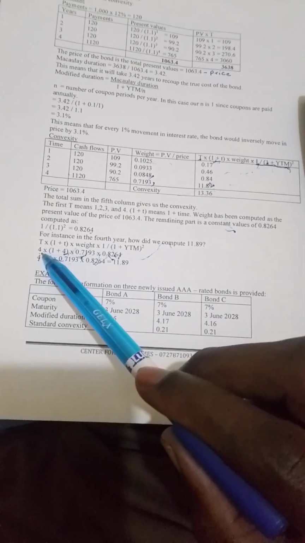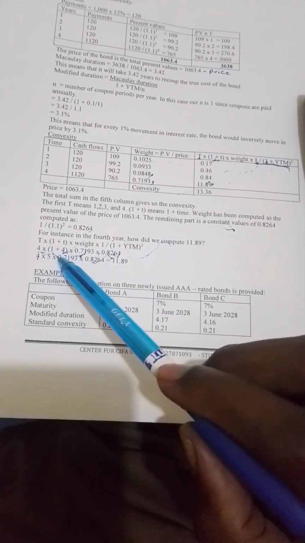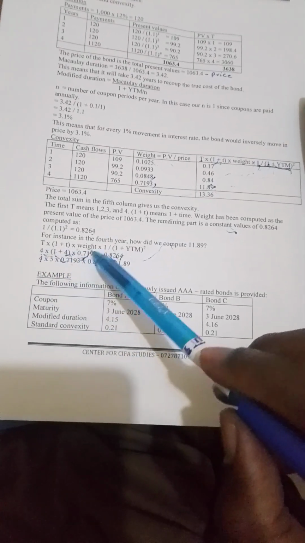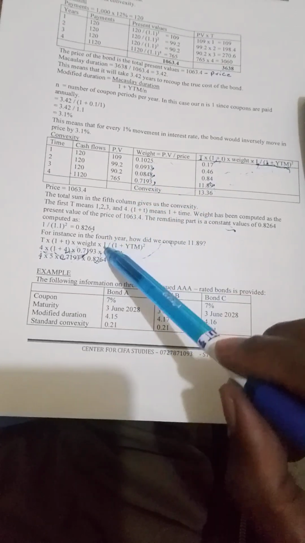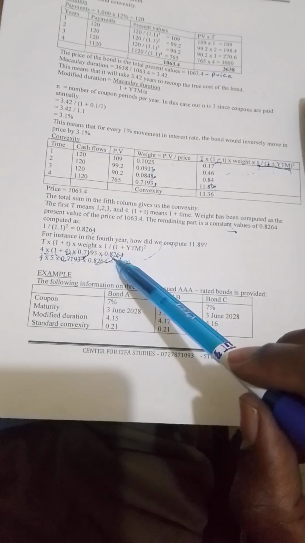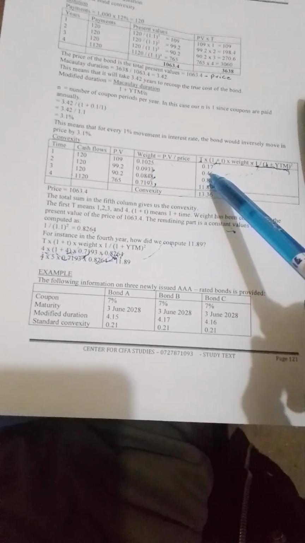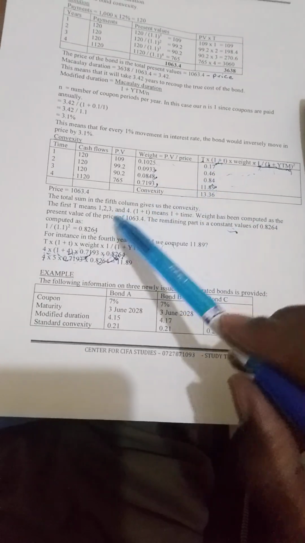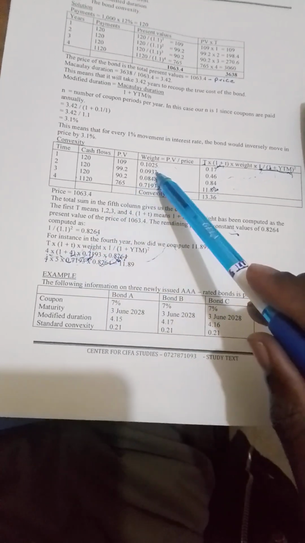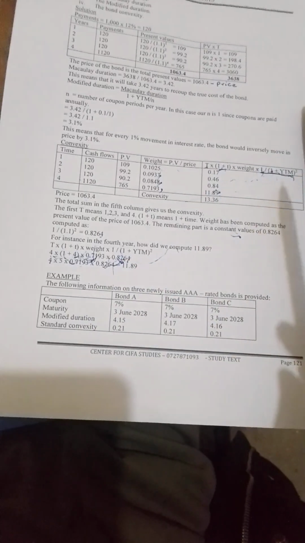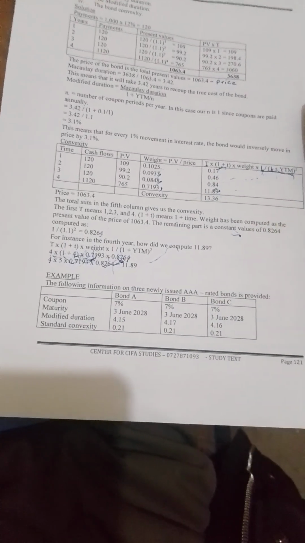Year 2, you take 2 times into brackets 1 plus 2 multiplied by 0.0933 times 0.8264. If it is year 1, it will be 1 times into brackets 1 plus 1 times 0.1025 times 0.8264. You get 0.17.